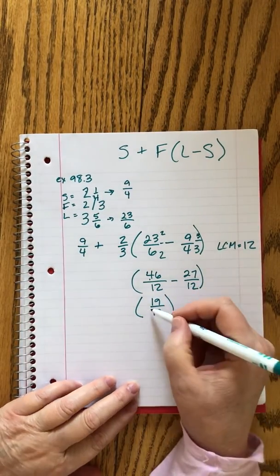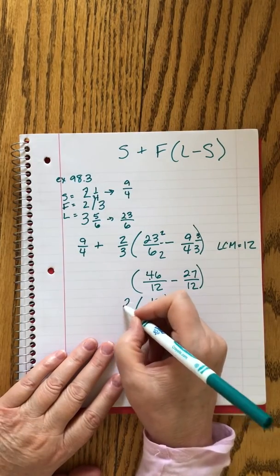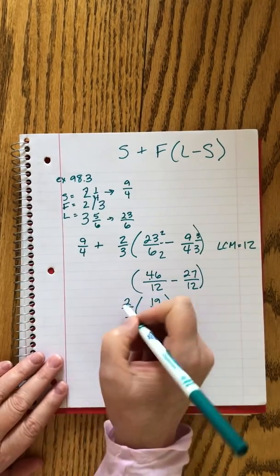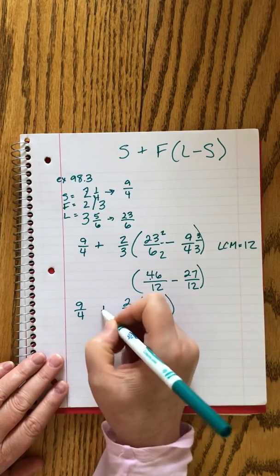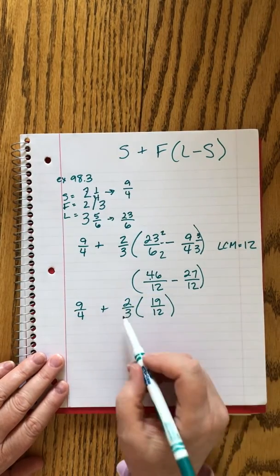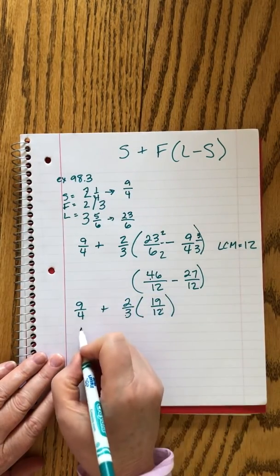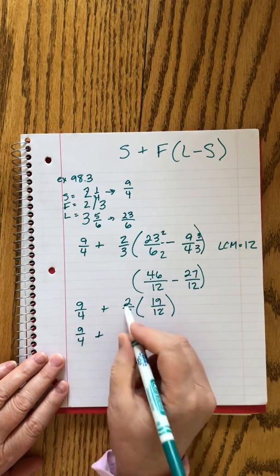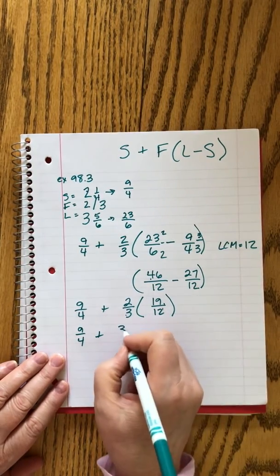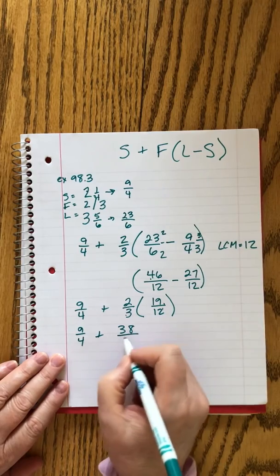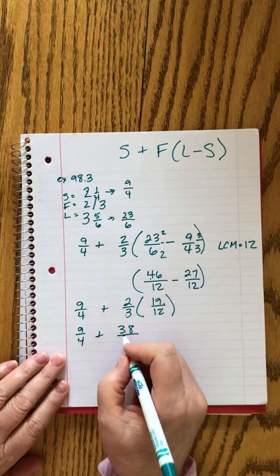Okay, now the parentheses have been reduced to a single number. Now we want to multiply. I'll just copy it all down. Now we multiply. This is 9/4 still, plus 2 times 19 is 38. 3 times 12 is 36.